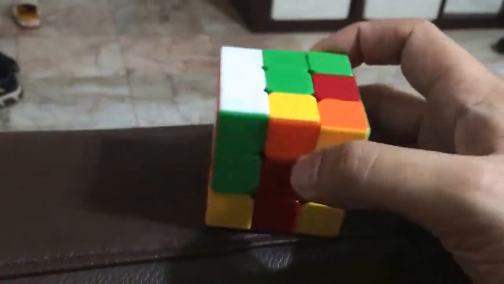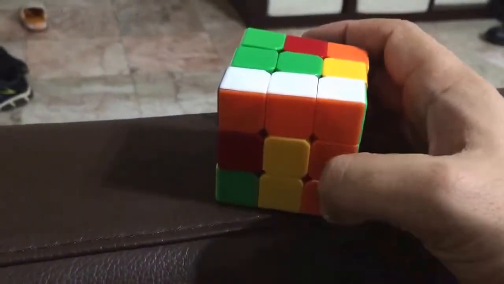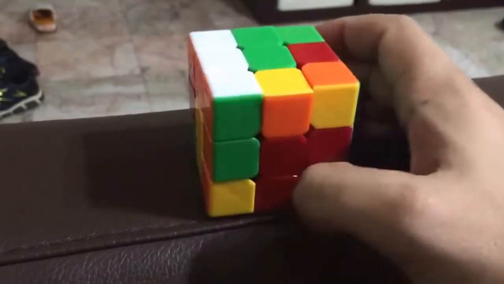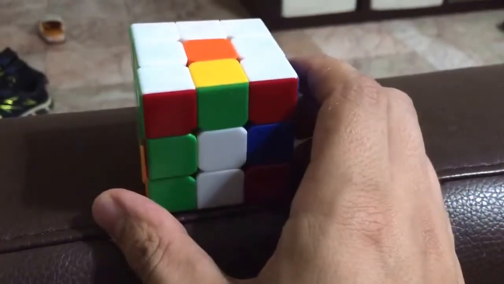Wait, no, I'm not messed up. Okay, where's my yellow piece? Just lose myself in the strategy, maybe. Go this way. Wow, yeah, that's gonna be interesting.